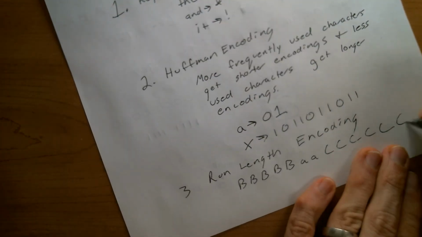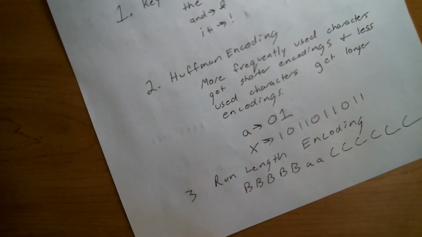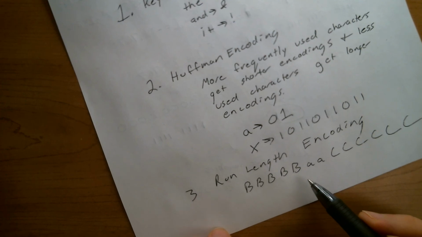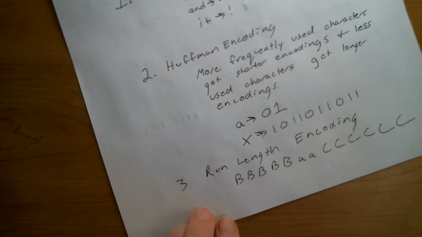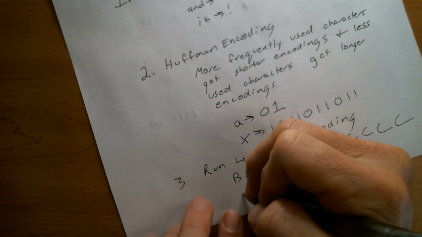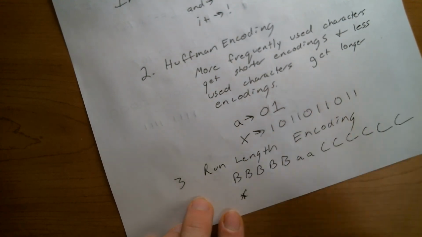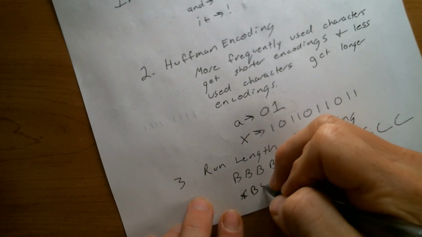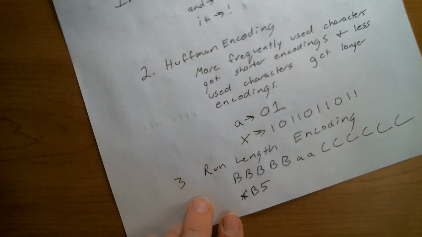Instead of writing out all of these B's, we have an indicator character. Let's say we're going to use the asterisk here that says we're about to start an encoding. We say which letter we're encoding, so in this case, B. And then we say how many times it repeats.